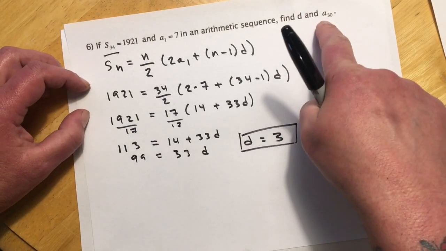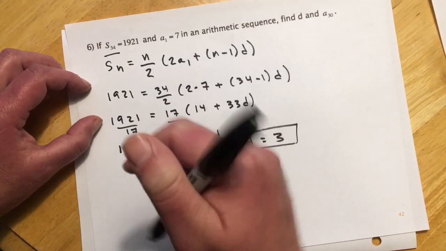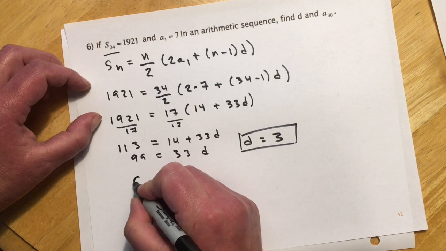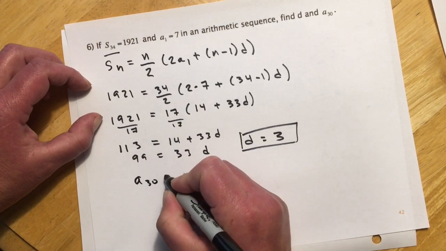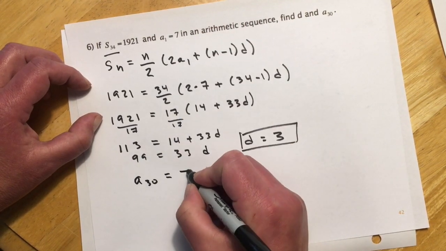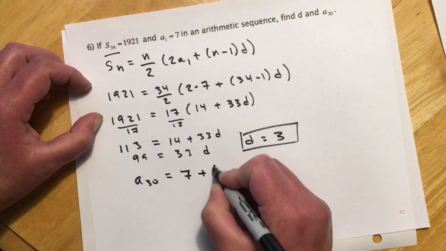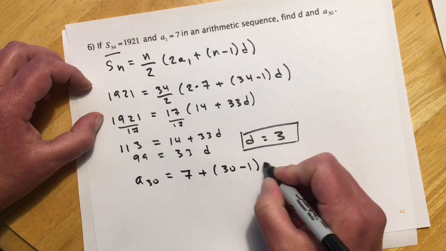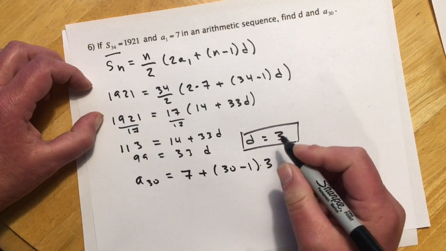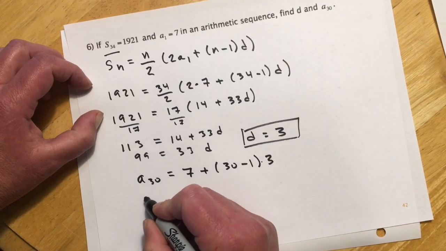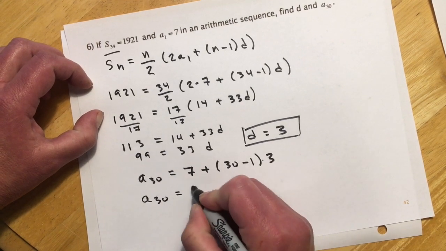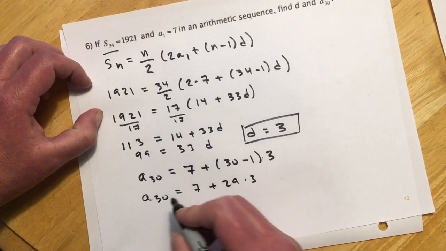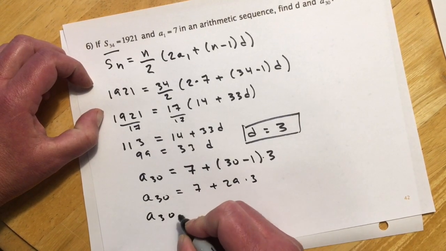And now they're saying find the 30th term, so that means we're back to our nth term formula. And so that was a of 30 equals the first term, plus, and then it goes n minus 1, so 30 minus 1 times the difference, 3. And cleaning all that up, I get 7 plus 29 times 3, and that's going to be the 30th term is 94.